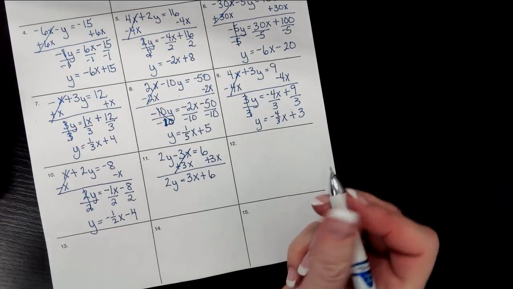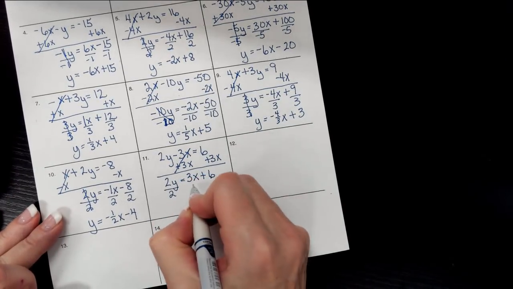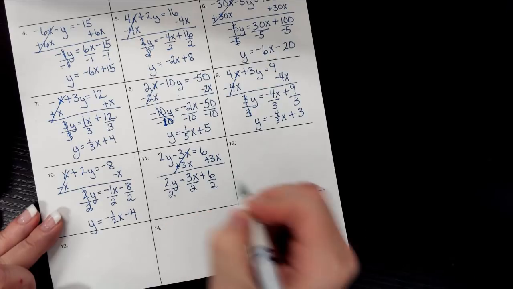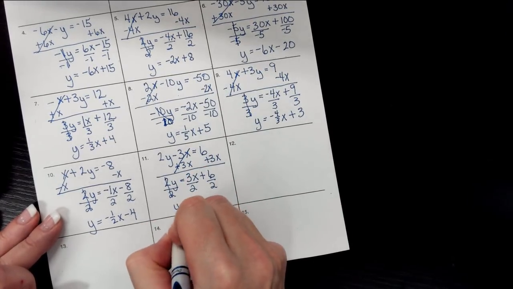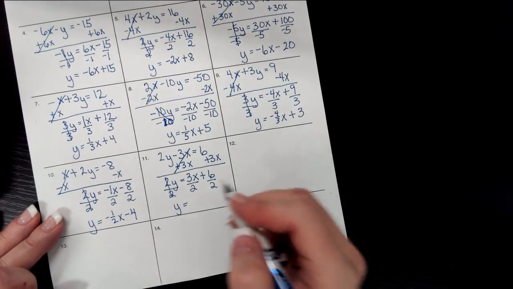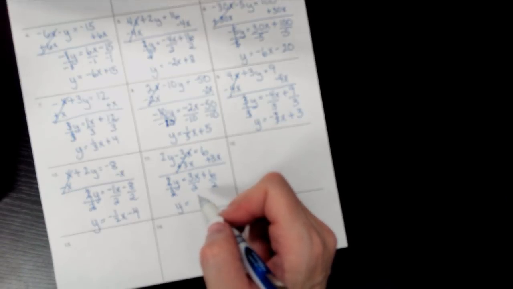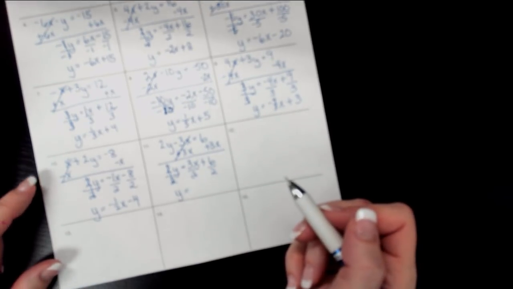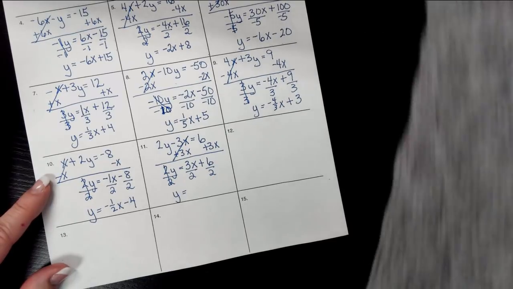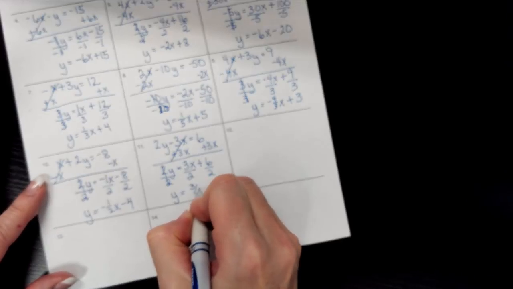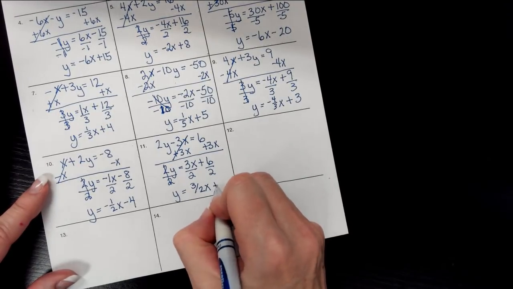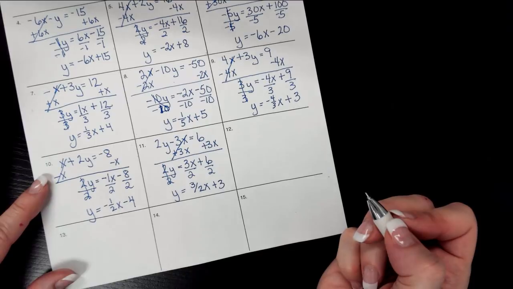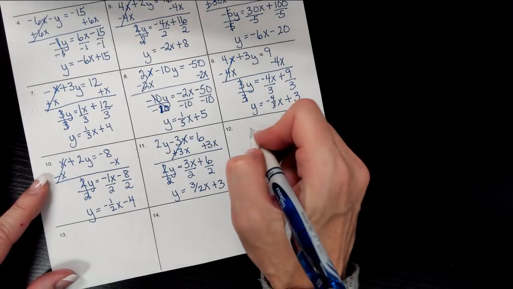All right, still got to get y by itself. That's multiplying. So I'm looking to divide each piece by 2. Okay, that reduces down to 1. So I got y equals, remember this is slope. I don't want a mixed number. Just leave it as 3/2 x, and then 6 divided by 2 is 3. Good deal. All right, you try number 12.